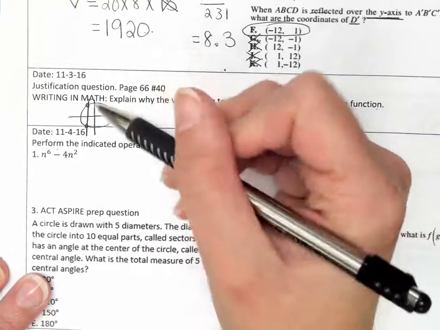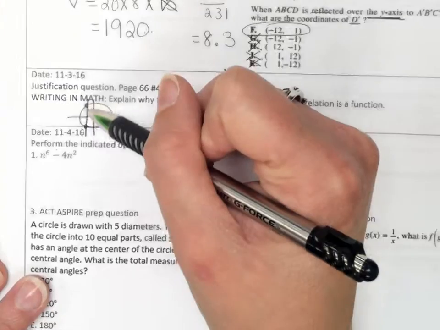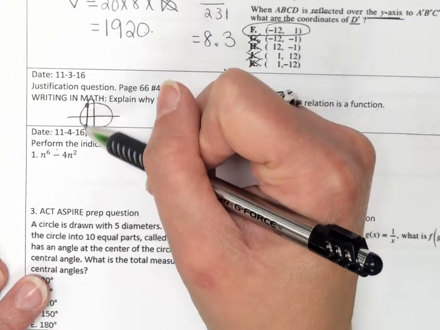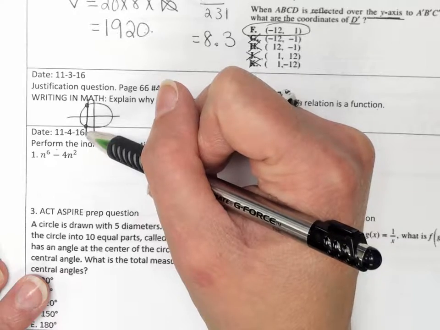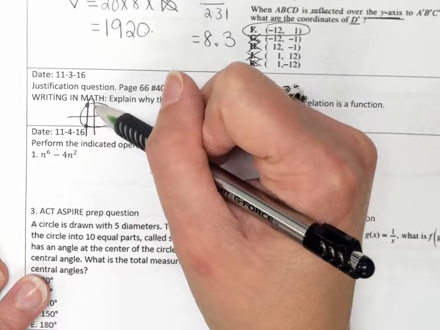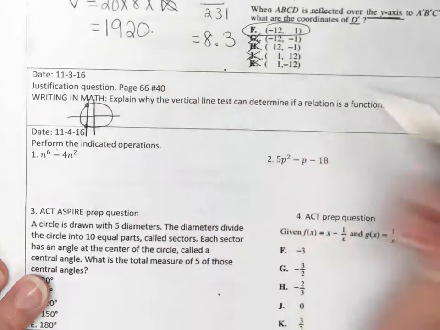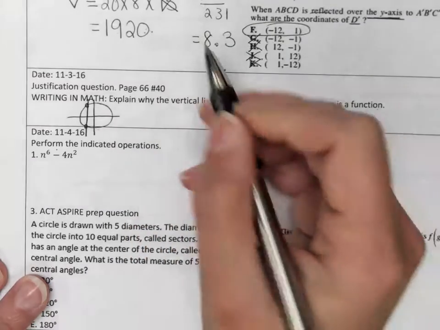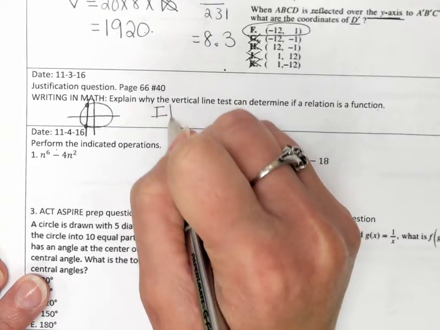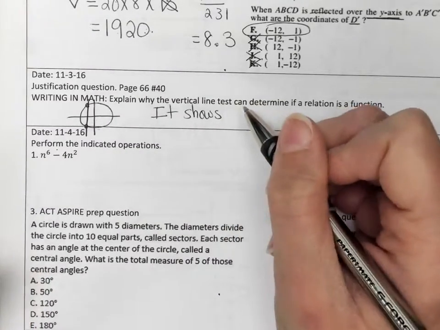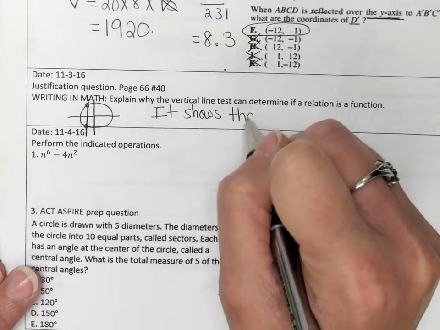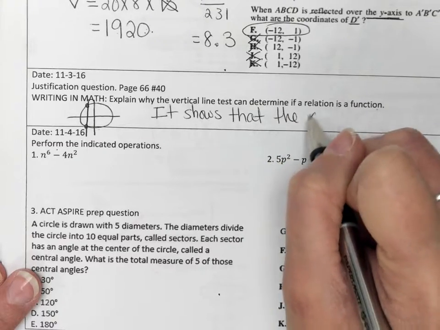Right. So what is repeating here? If I draw a vertical line, are my x's repeating here or my y's repeating here? Your x's are repeating, right? These y's are two different things. The x's are repeating. So explain why. Let's see. What can we say? It shows that the x's repeat. Are y'all okay with that? I don't understand. If it's going up and down.